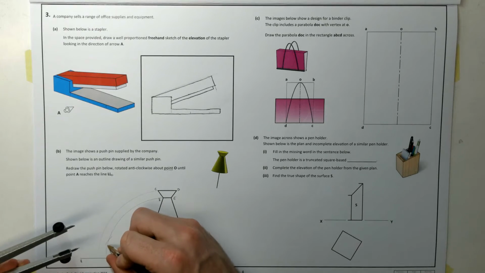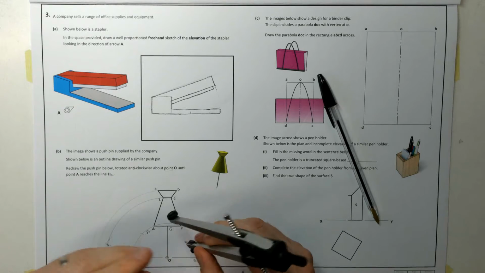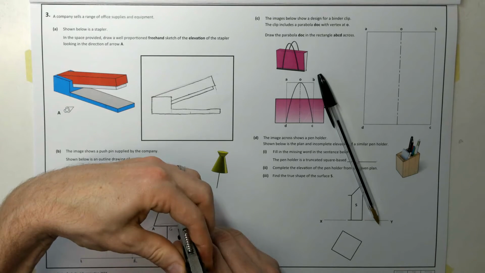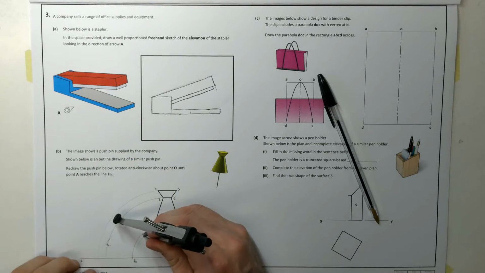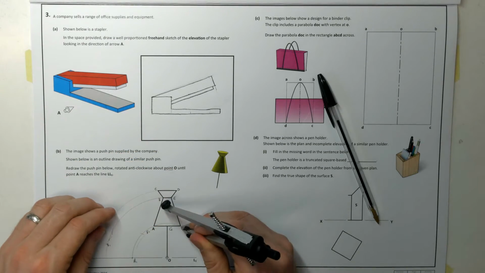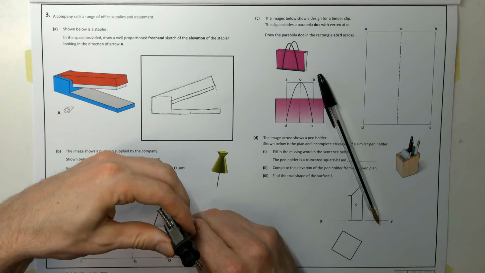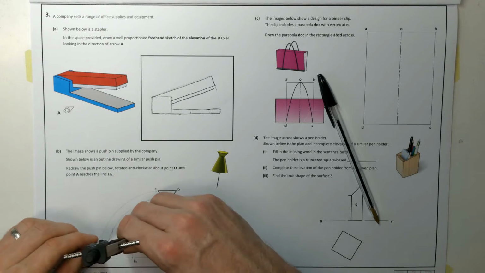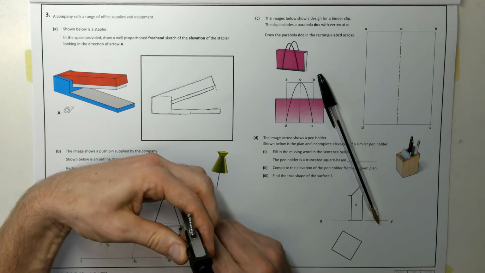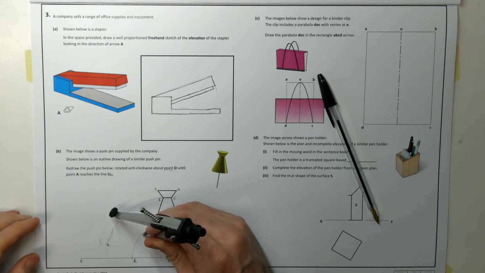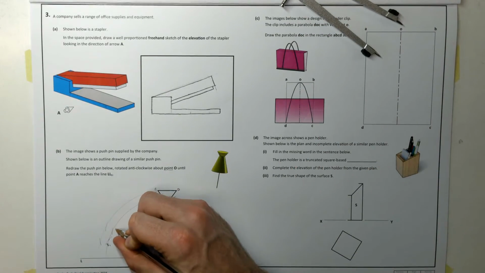So I've got B1, F1. Okay, now from F I should be able to find points that will give me a bit of a better arc. So for E, there's my point E. For C, there's my point C. And D, there's my point D. Okay, so let's label them so we don't confuse ourselves.